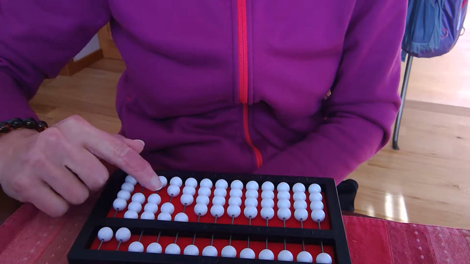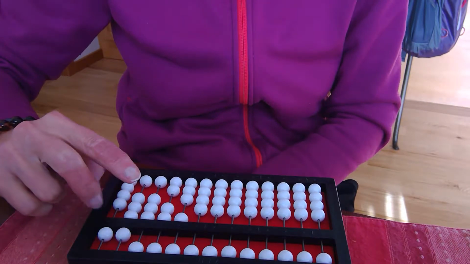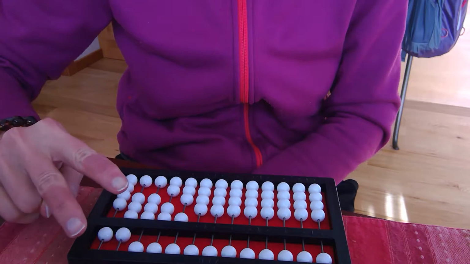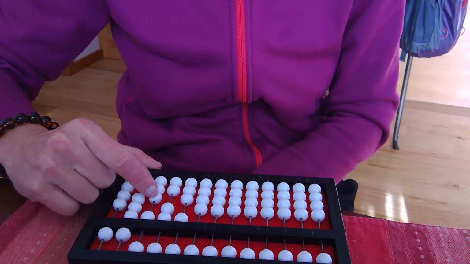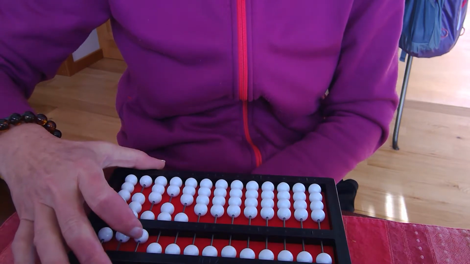Okay, the rules of 3. What equals up to 5? 3 plus 2. So I always need to be doing something with 2 beads. So if I was to add 3 more to this, I would clear 2 and I would set a 5.